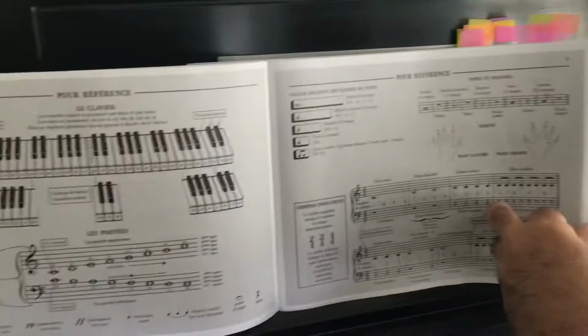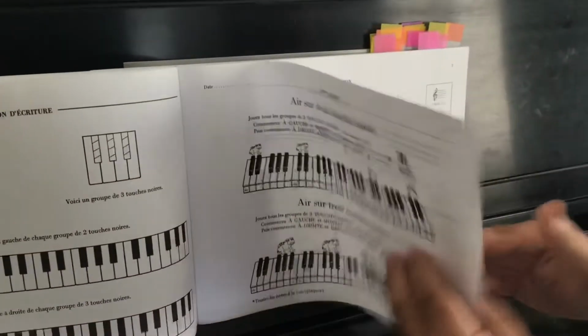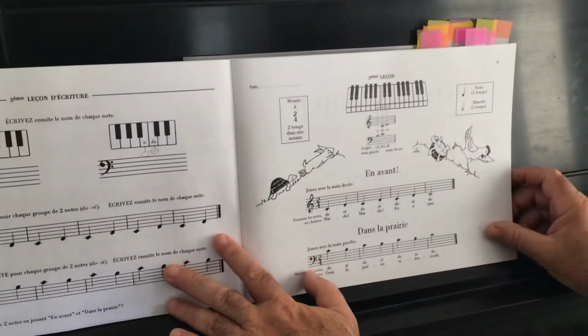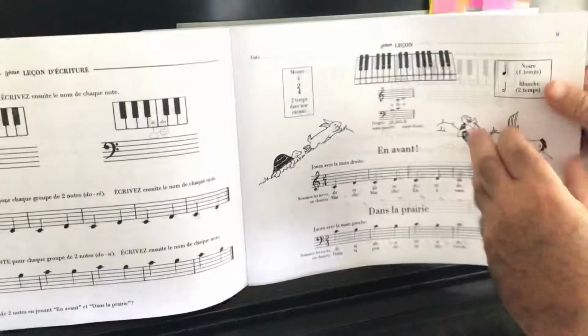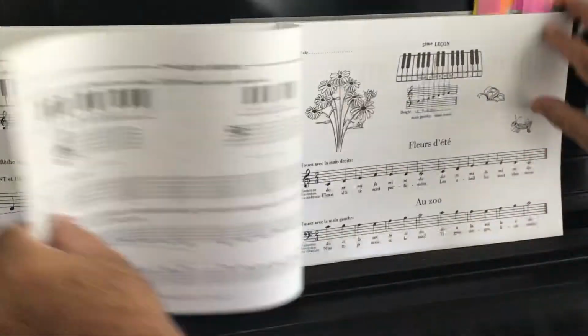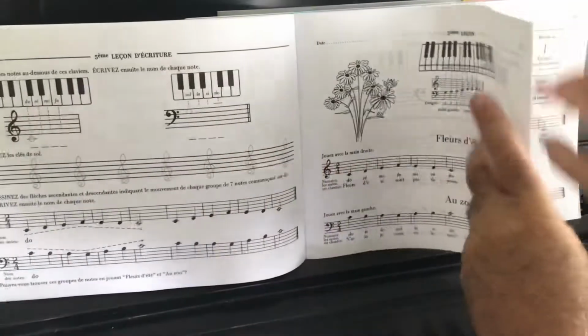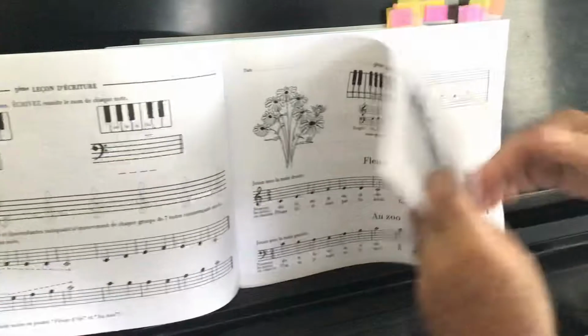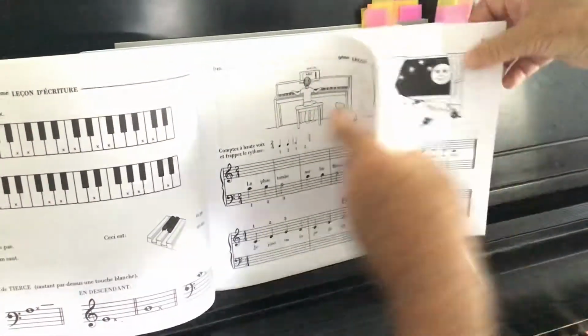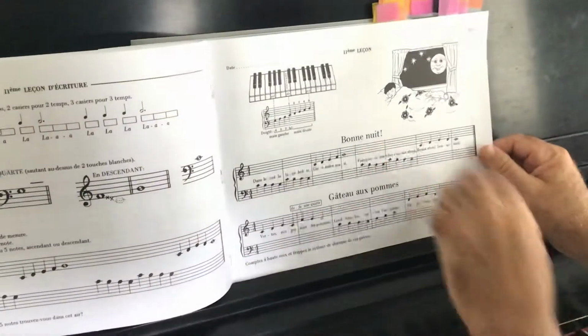And as you see here, we start with one note on the right, C, D, and then C, B. He adds another note, C, D, E, C, B, A, adds another note, the F, then the G, and he goes on like this. Here we have a first piece with 4 notes and 5 notes.